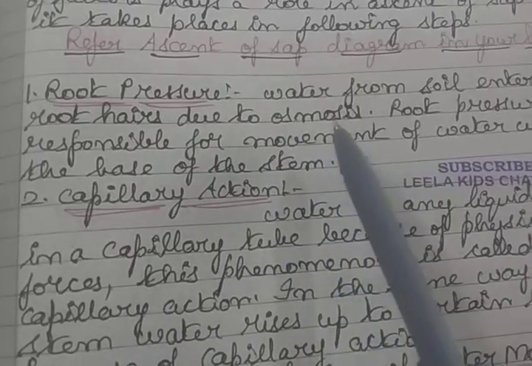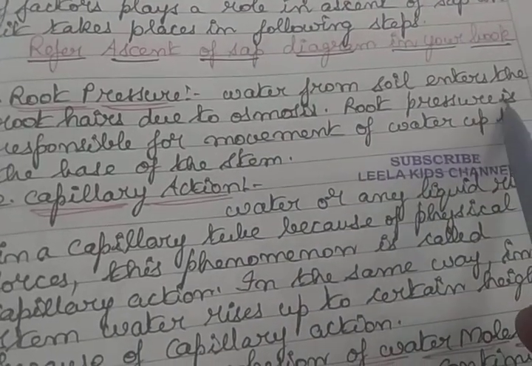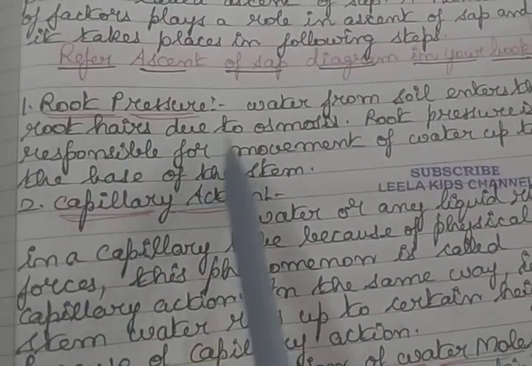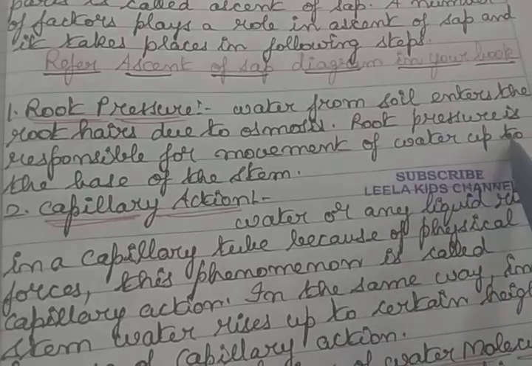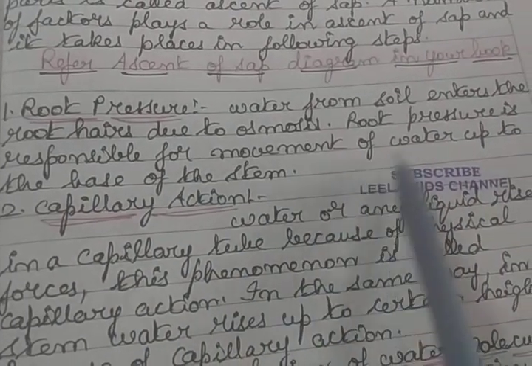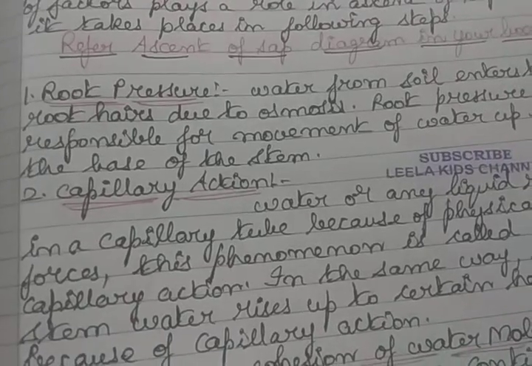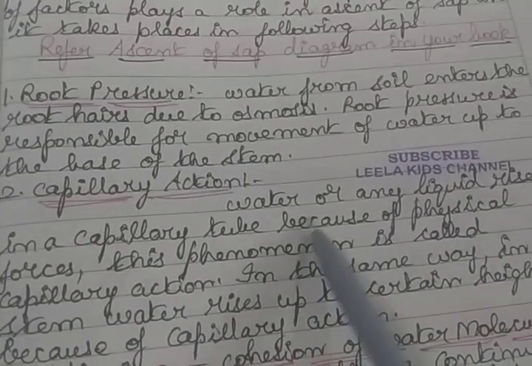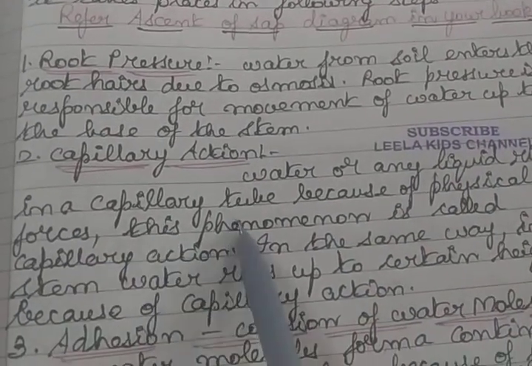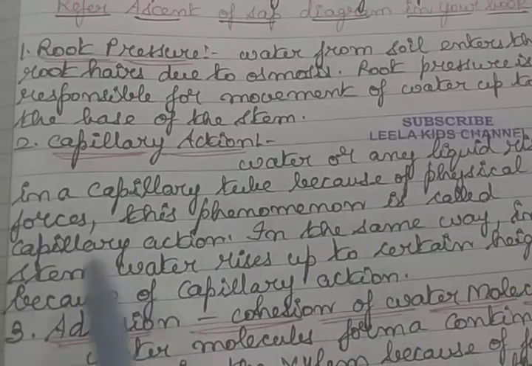Root pressure: water from the soil enters the root hairs due to osmosis. Root pressure is responsible for the movement of water up to the base of the stem. Capillary action: water or any liquid rises in a capillary tube because of physical forces.